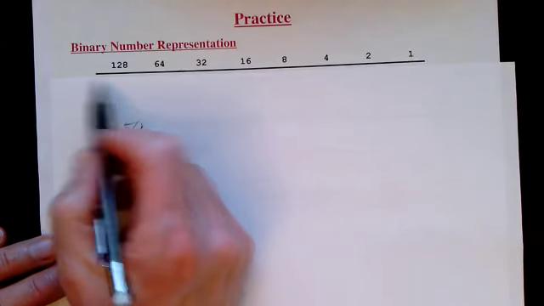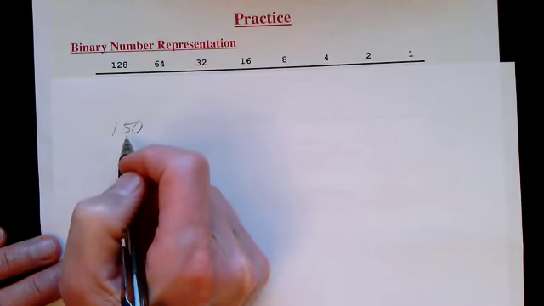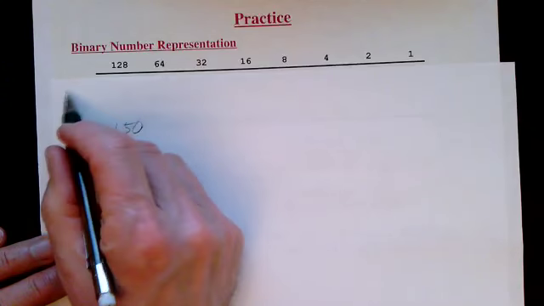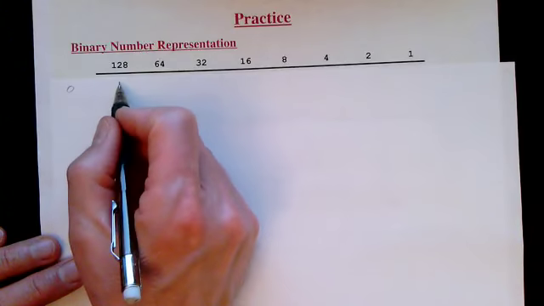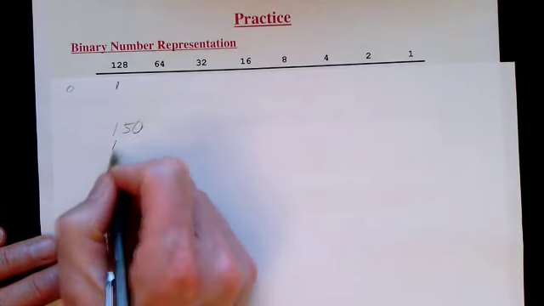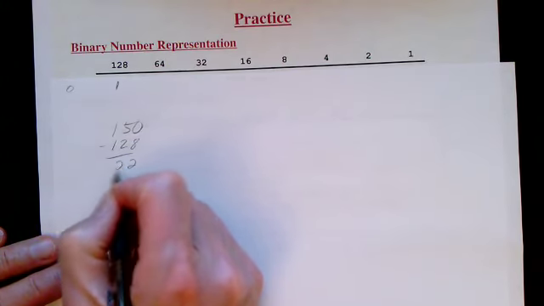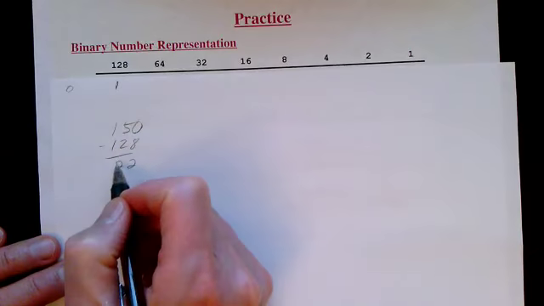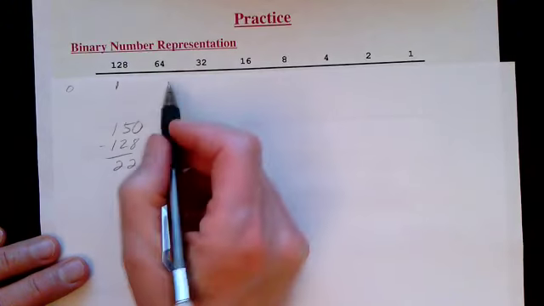Yes, it is. The next value over here is 256, but 150 is smaller. So our leading bits are 0, but we have at least 128. So let's take 128 and subtract it from 150, and that gives us 22.